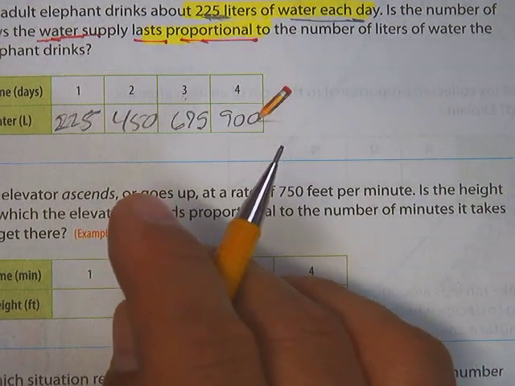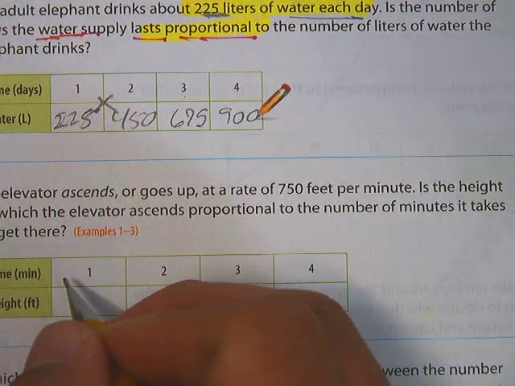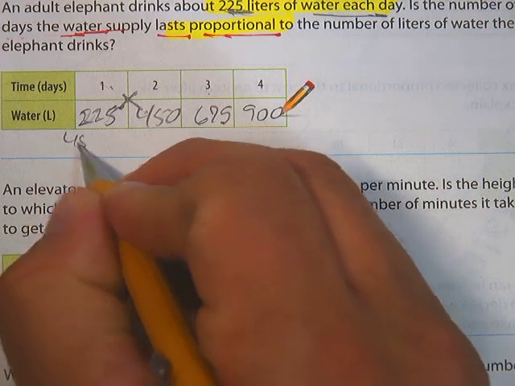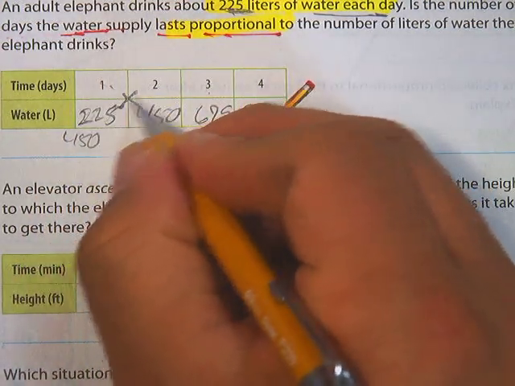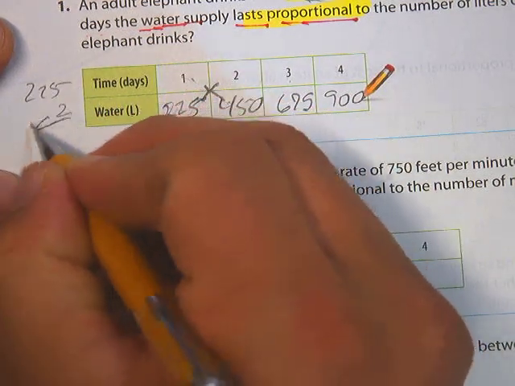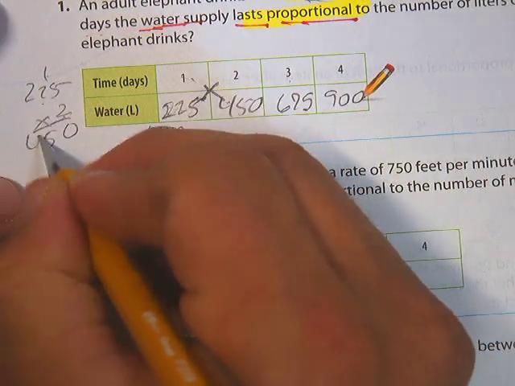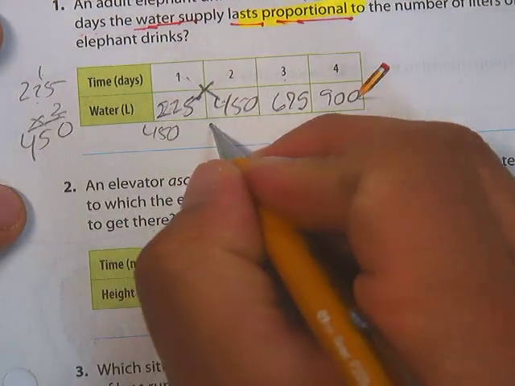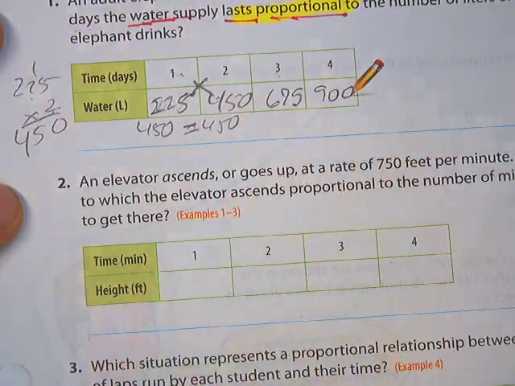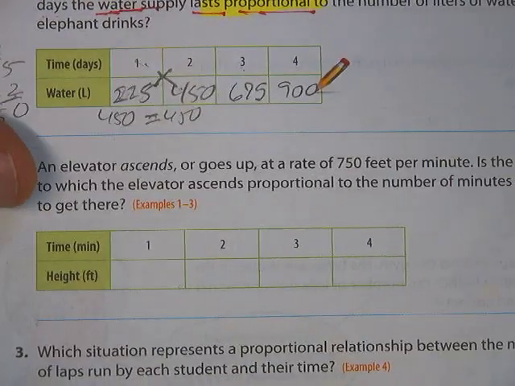And now you need to see if it's proportional or not. The way you check if it's proportional is you cross multiply the ratios. In other words, 1 times 450 is 450. 2 times 225, 2 times 2 is 4, so I get 450. So that means 450 does equal 450. So far we're okay. And we need to continue.